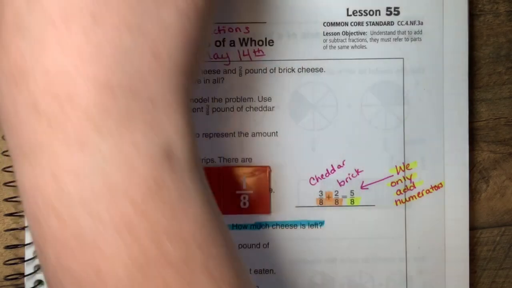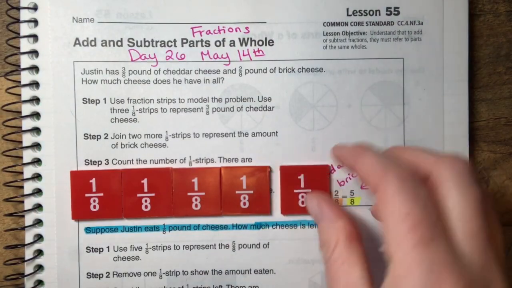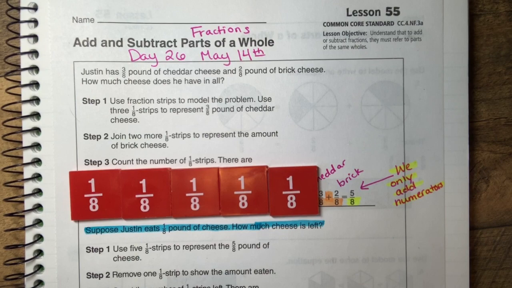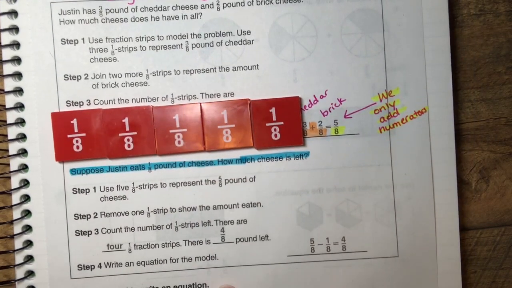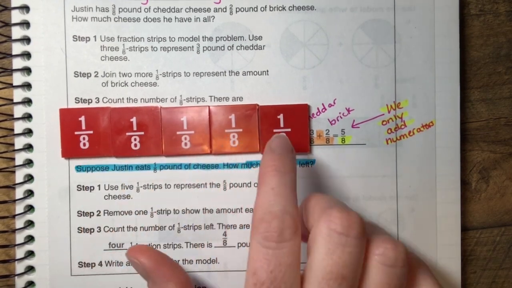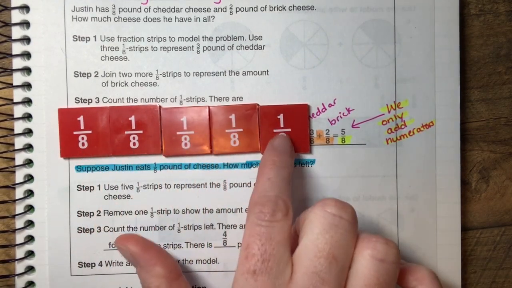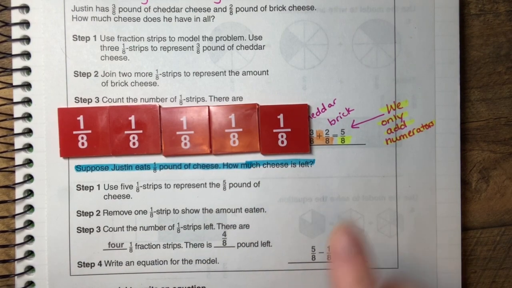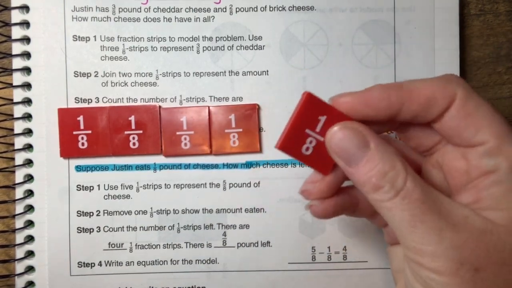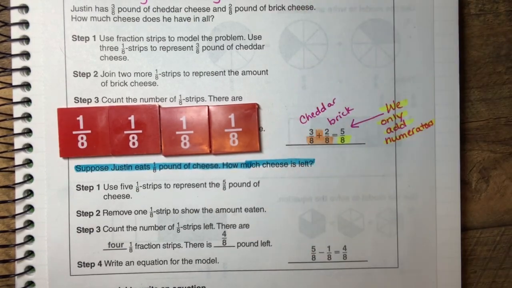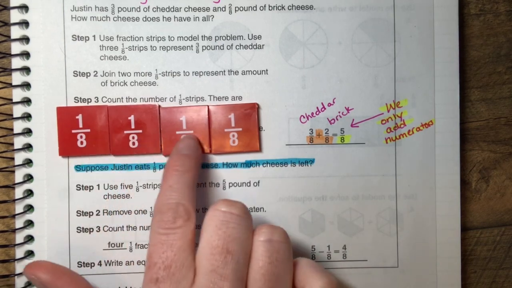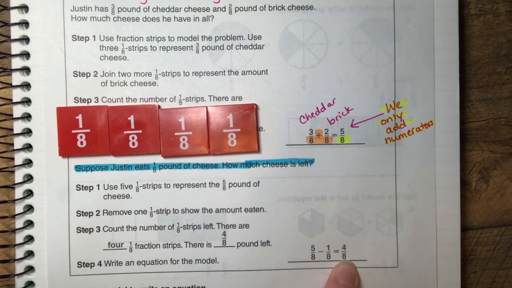To write an equation for this, so here was our model. To write an equation to show what happened, we would have to start out with 1, 2, 3, 4, 5/8. We started out with 5/8. Justin's going to eat one of those eighths. So it goes away. And when it goes away, we have to subtract it from our original total. So 5/8 minus 1/8 equals 1, 2, 3, 4/8, which is what we have left over.